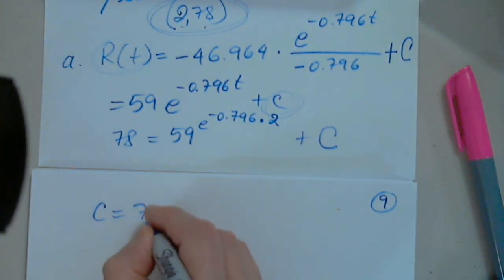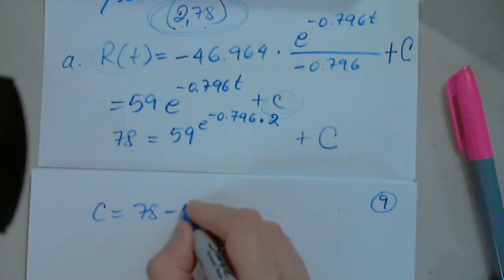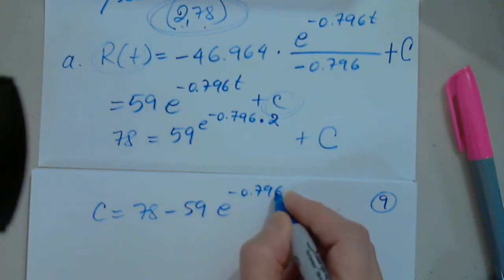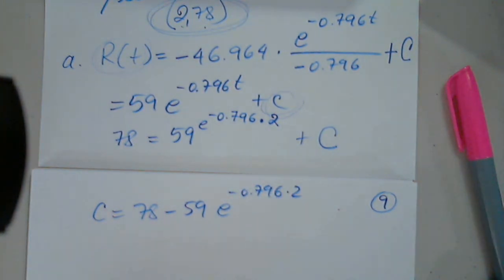So c equals 78 minus 59 e to negative 0.796 times 2. Careful how you enter in the graphing calculator. Let's do that. So I have 78 minus 59. It was 59, right? Yeah.